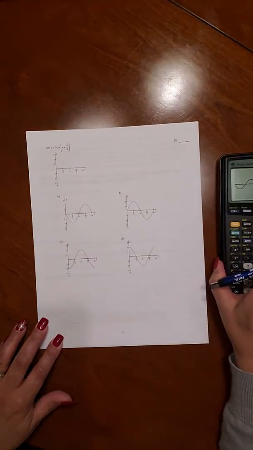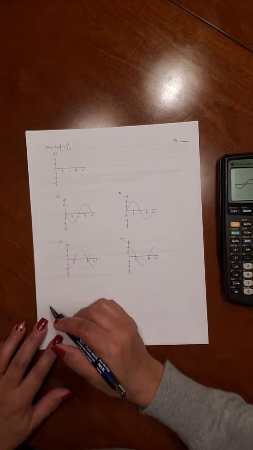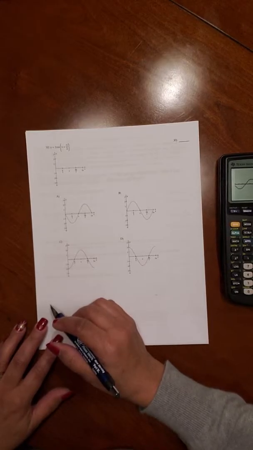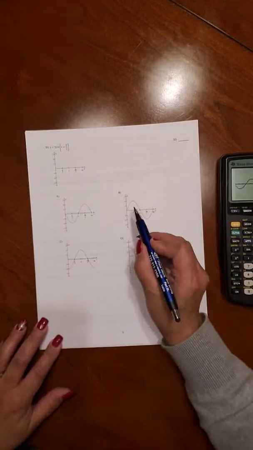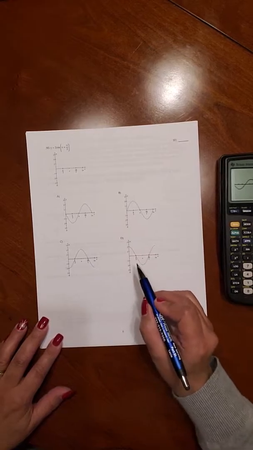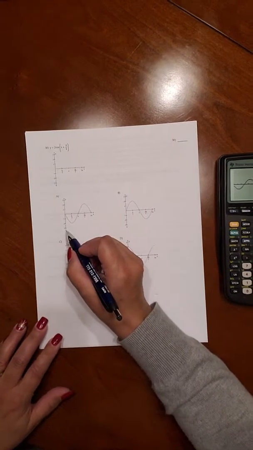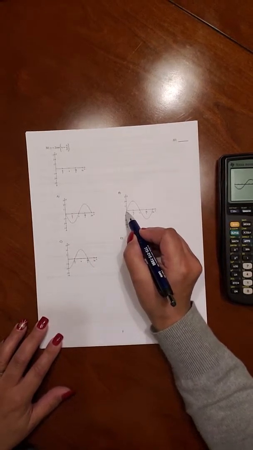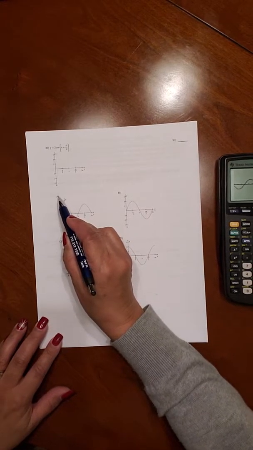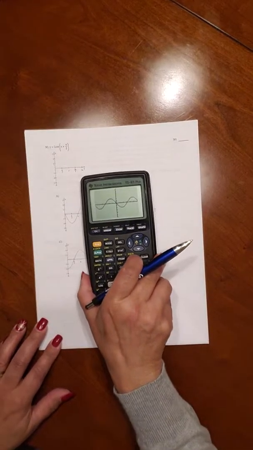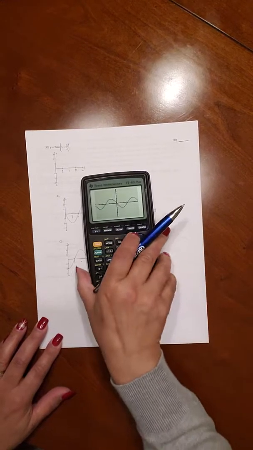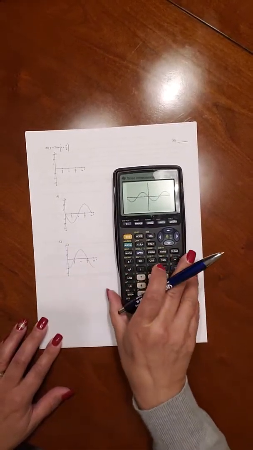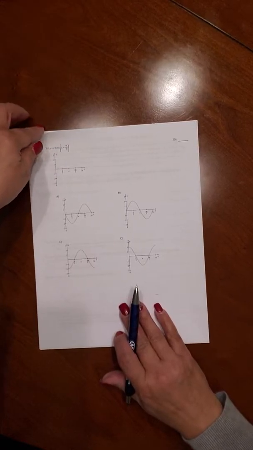Let's see what our choices are, because we might not need to think about it further than that. Okay, so goes through origin. This goes through the origin, so does this. This one doesn't. This one doesn't. So this one begins to decrease on the right side of the y-axis, like our graph in the calculator, whereas this one increases. So choice A is like the graph that we had here. Goes to the origin, begins to decrease, like that one. So choice A.